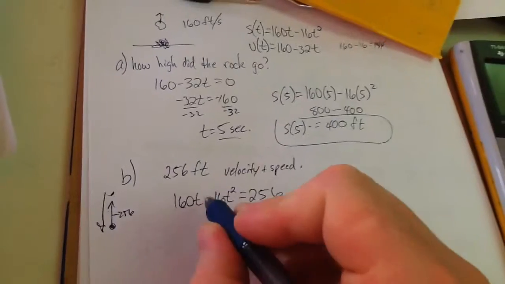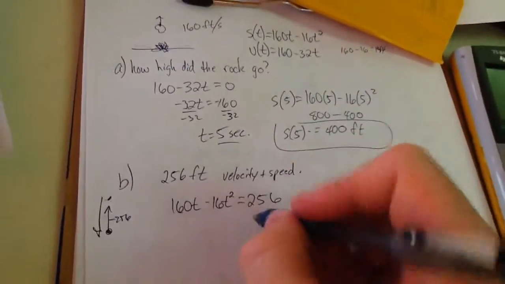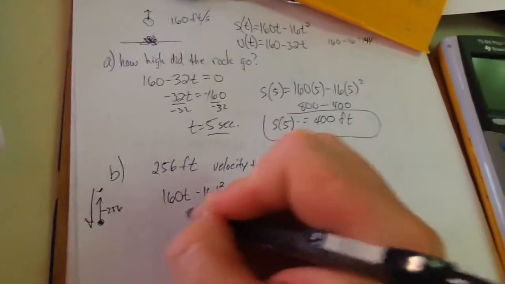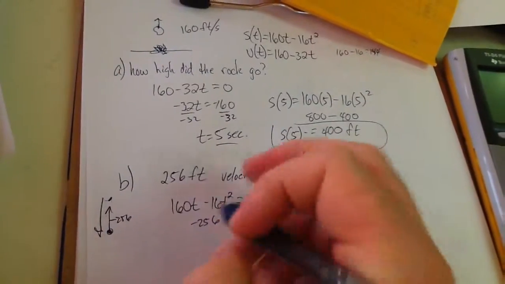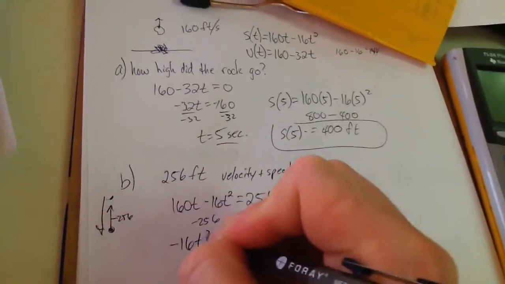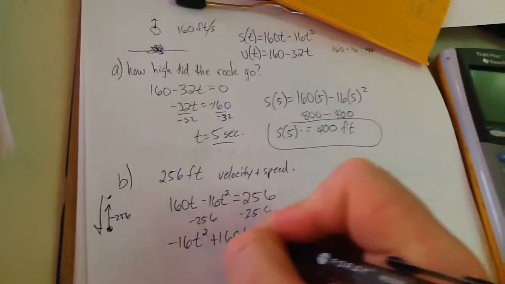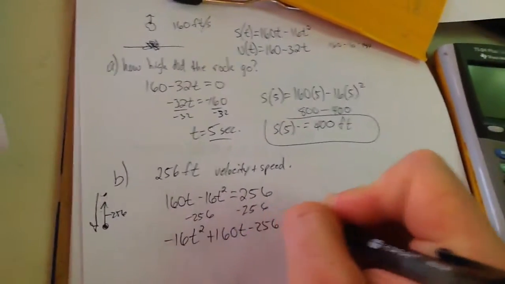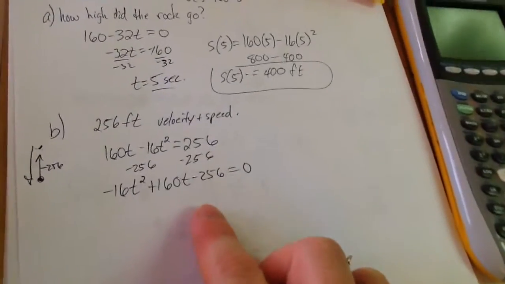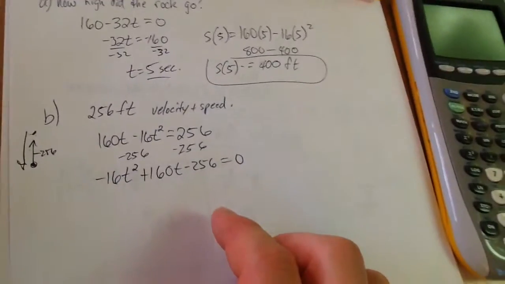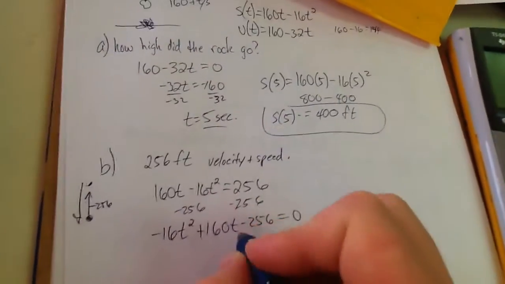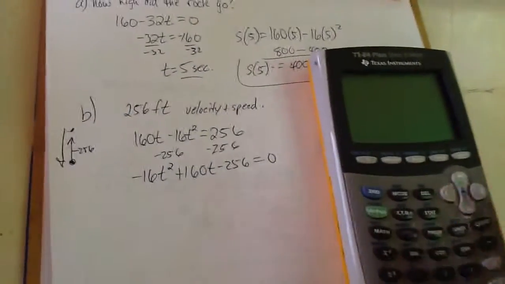And we see we have a quadratic, t squared and t in the same equation, so the only way to solve this is, you might think you need to factor negative 16t squared plus 160t minus 256 equals 0. You could factor that, or you can plug it into your calculator, graph it, and find the zeros. Remember, here's a quick little review on that.